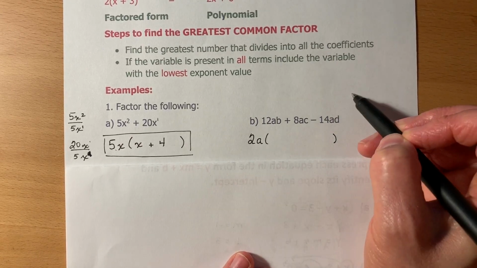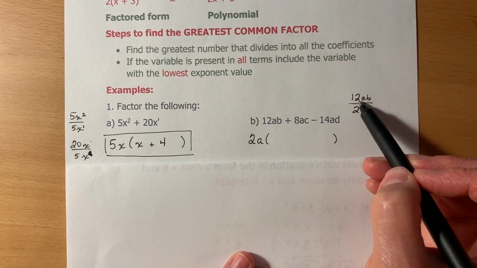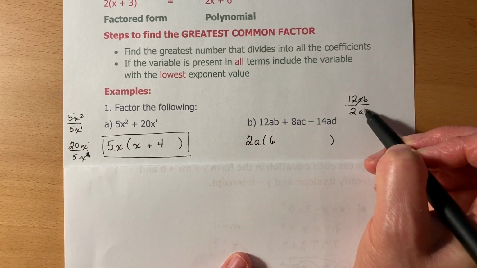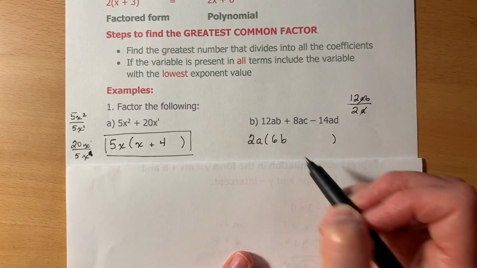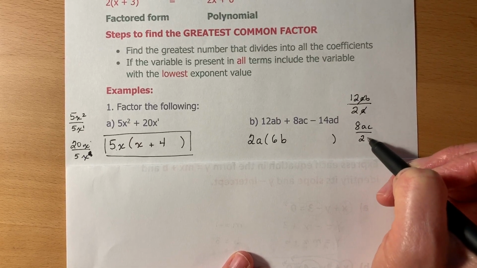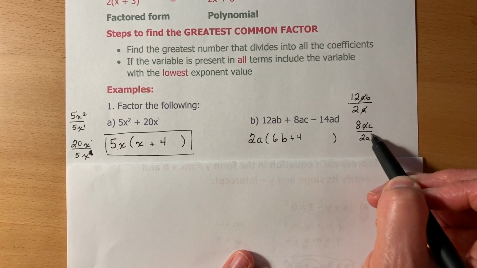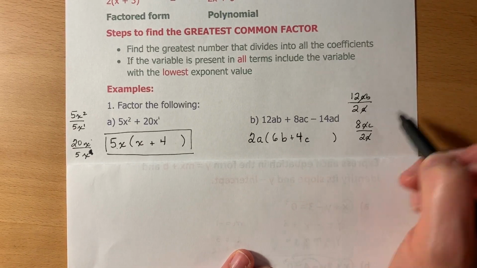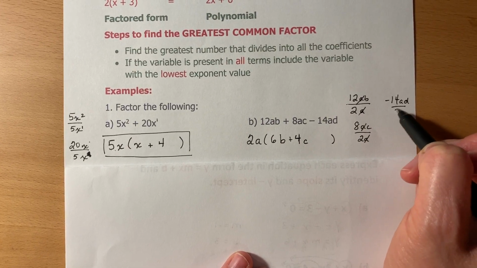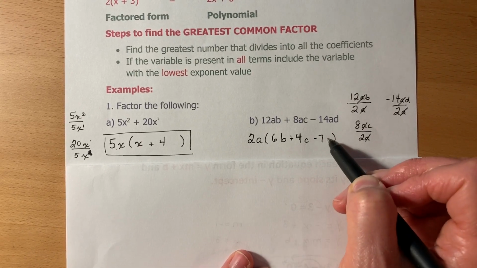So now you're going to take each of these terms and divide it by 2A. So 12 divided by 2 is 6. These A's cross out, so I'm left with a B. Then you do the same thing with 8 divided by 2A. 8 divided by 2 is 4. These A's cross out, 4C. Then do the same thing with the minus 14AB, AD. So that's -7. These A's cross out, D.